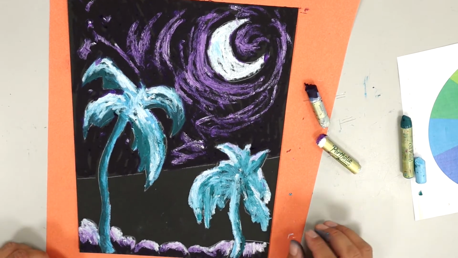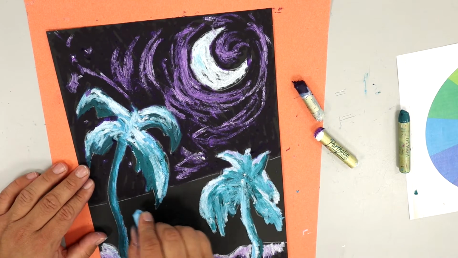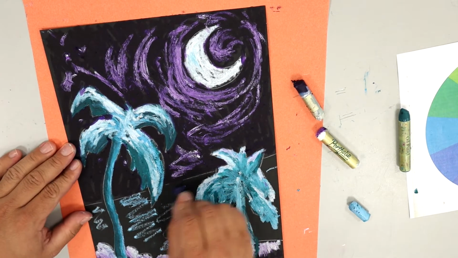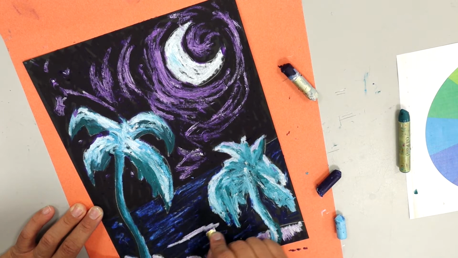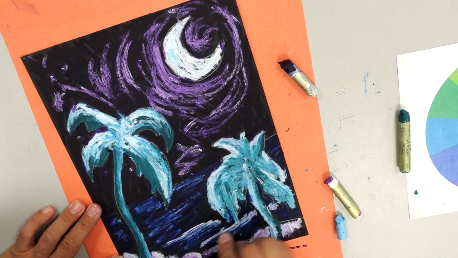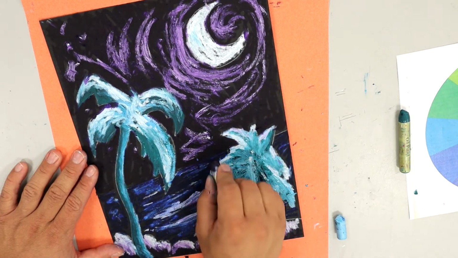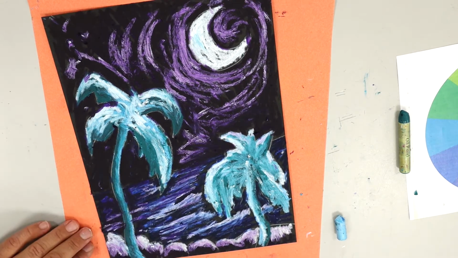It's time for me to start layering in my ocean colors. So I'm gonna put just a little bit of light in here to mix, and then I'm gonna use the dark blue since it's nighttime. Maybe put some waves coming in. I'm gonna put a little bit of the kind of moon glow, so I add a little purple in my ocean here. Ooh, that's nice.